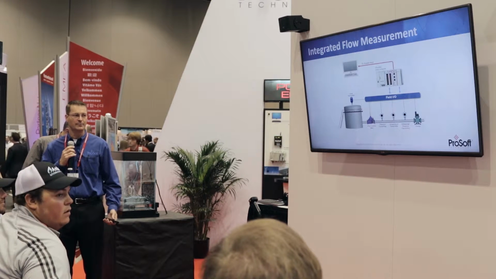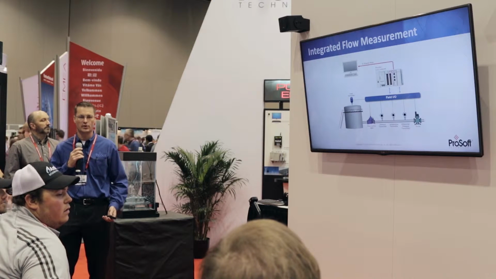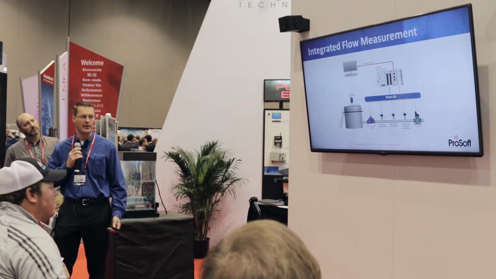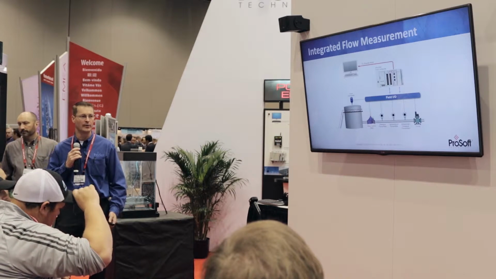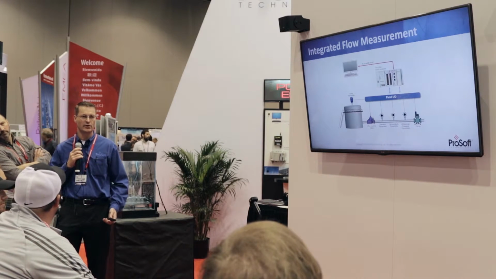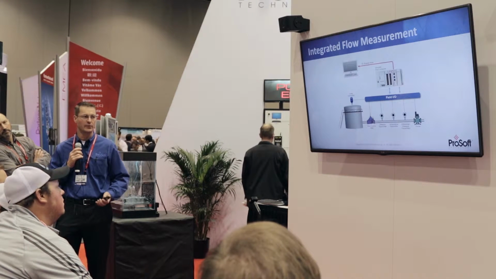Also, being expandable and built on Rockwell architecture, it gives you the capability to bring in multiple points of I/O and really build out systems that exceed what you're currently able to do with a dedicated flow computing device.